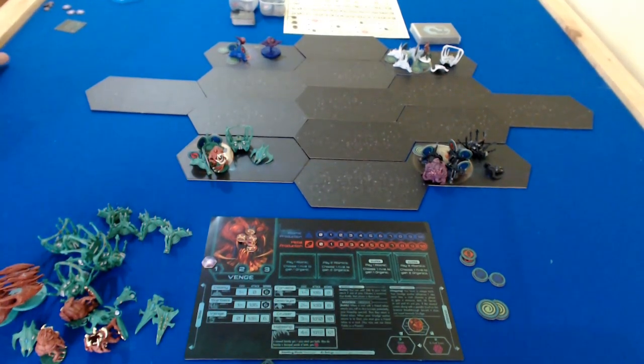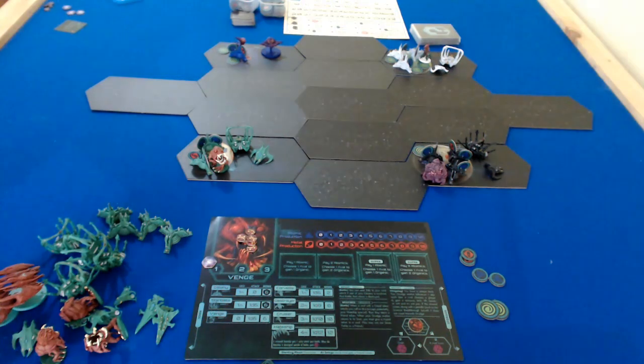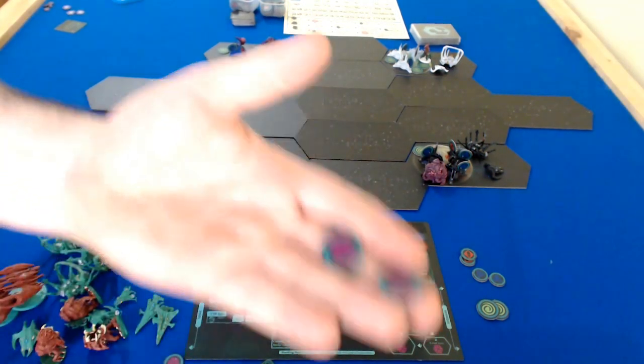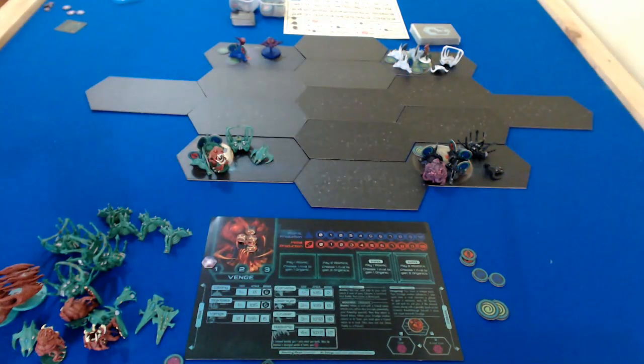However, decide who's going to be the first player. This is how it works: the first player will earn 1 hyper token, while the second player 2, the third player 3, and so on.